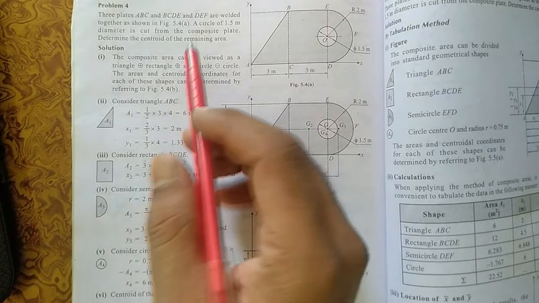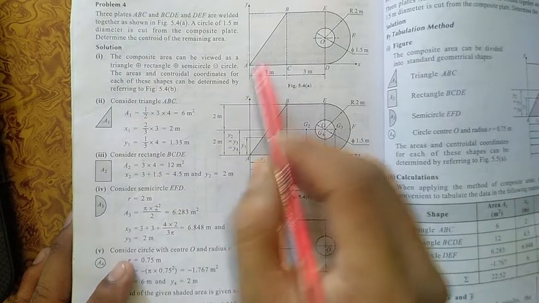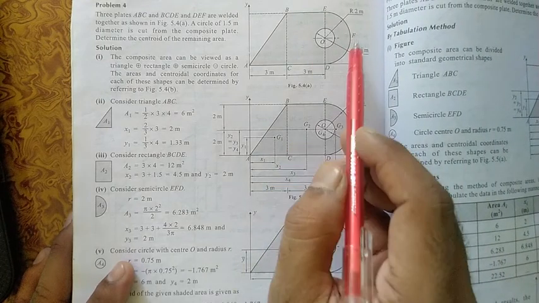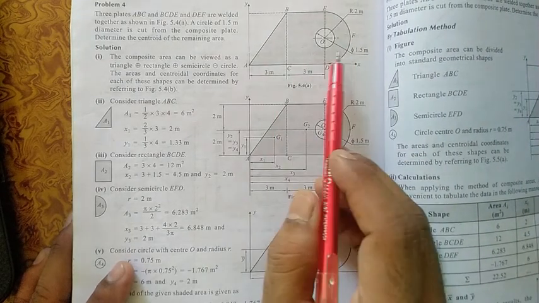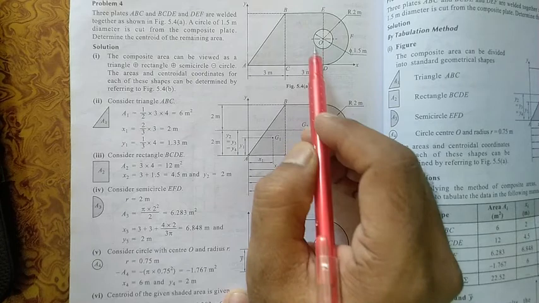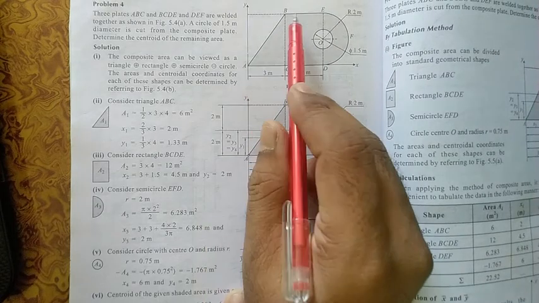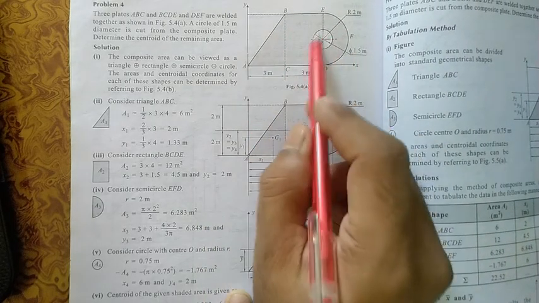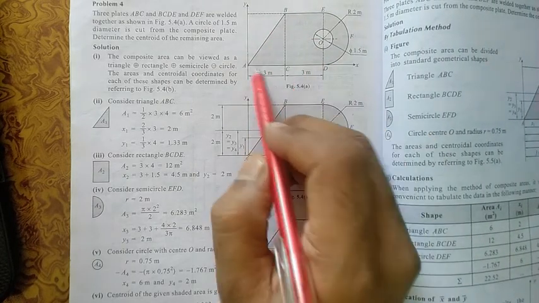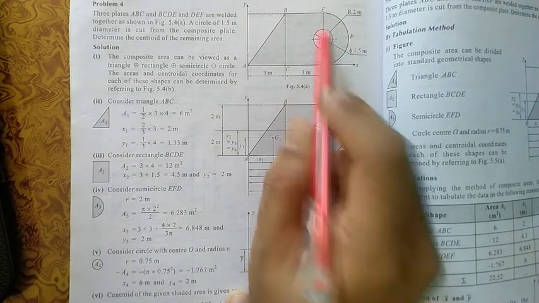So let us discuss the next problem. Three plates ABC, BCDE and DEF are welded together as shown in the figure. A circle of 1.5 meter diameter is cut from the composite plate. Determine the centroid of the remaining area. This portion is cut from the entire composite area. Our aim is to find the centroid for this area by subtracting this circular portion from the composite area.